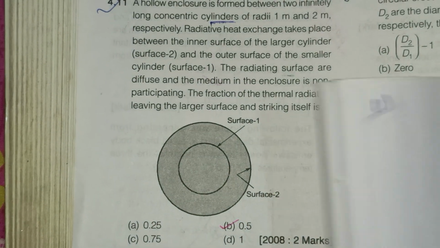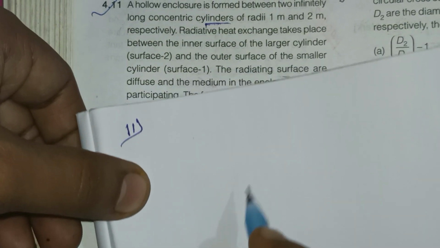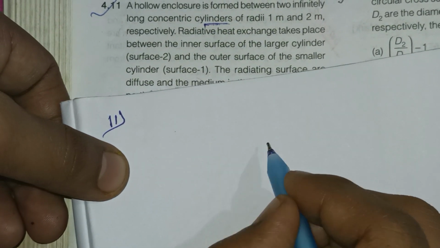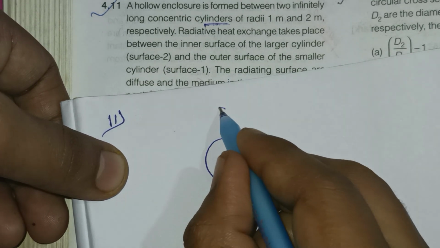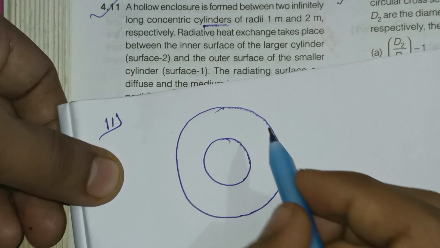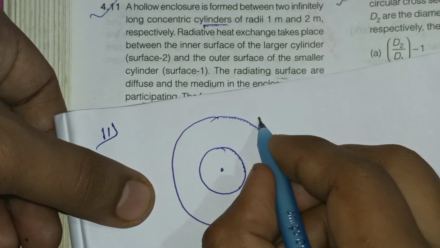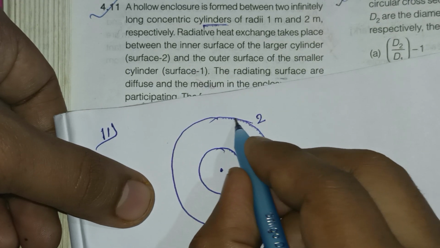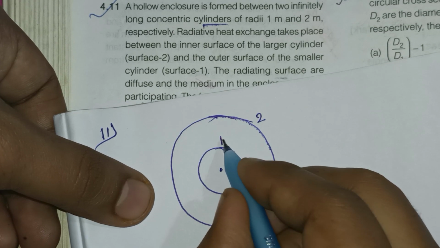Okay, so what is given in this question? Here this is the small cylinder and this is the large cylinder. Suppose the large cylinder is 2 and the small cylinder is 1.